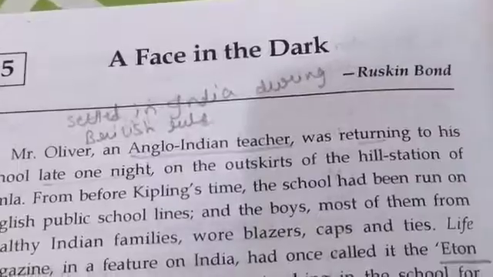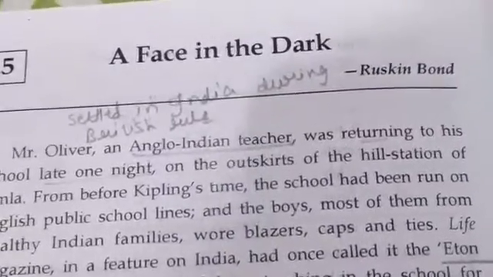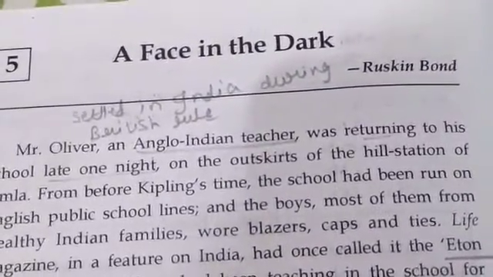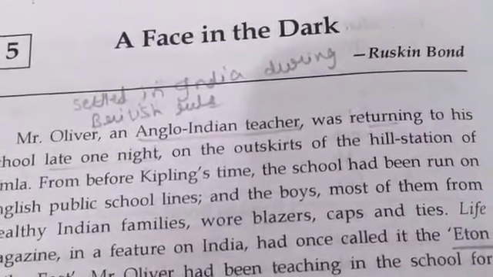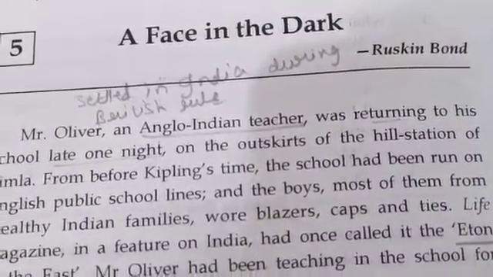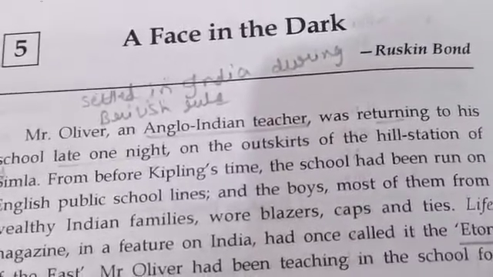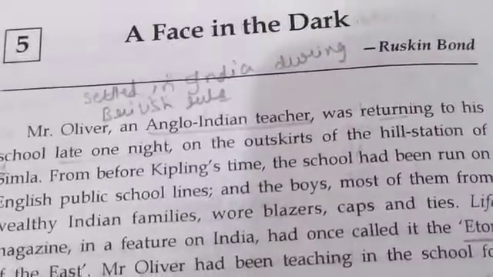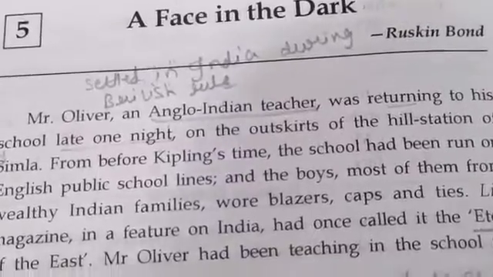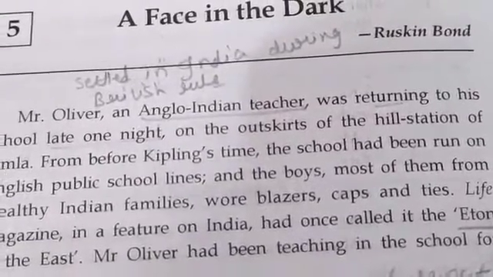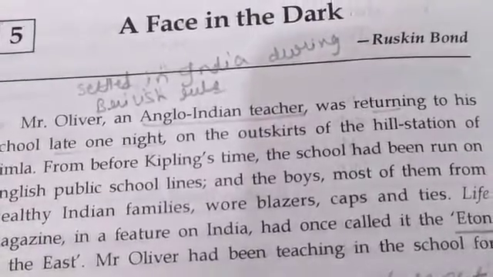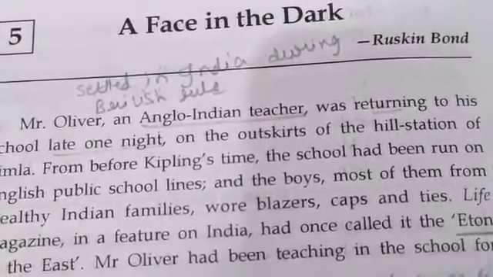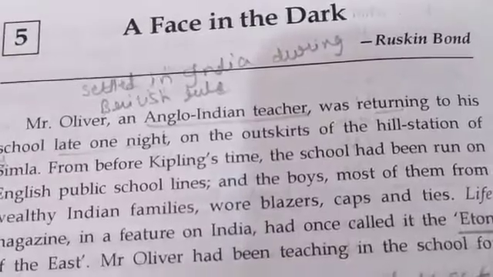Before I begin this story, students, the story A Face in the Dark is set on a dark windy night when an Anglo-Indian teacher, the protagonist of the story, whose name is Mr. Oliver, is on his way. Mr. Oliver, an Anglo-Indian teacher. Okay, and now the setting was in the outskirts of Shimla.